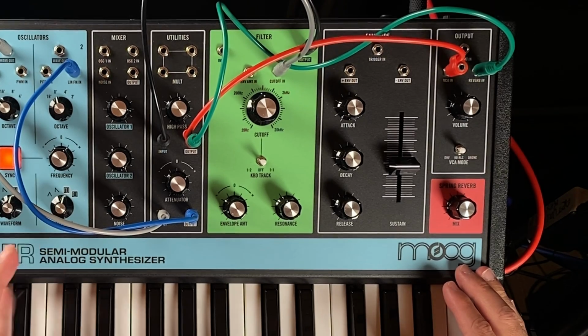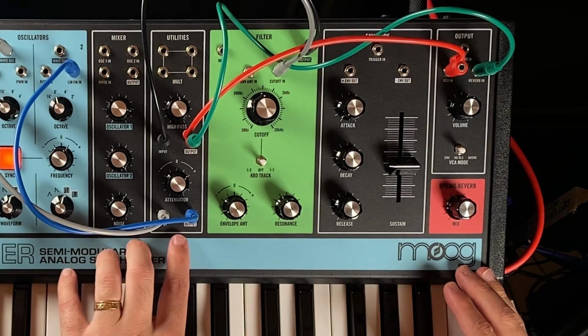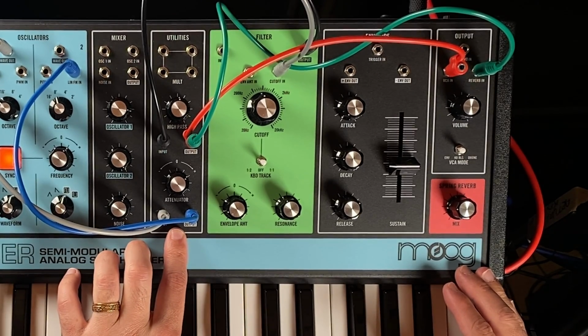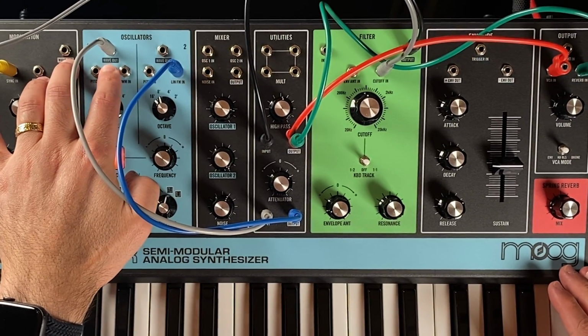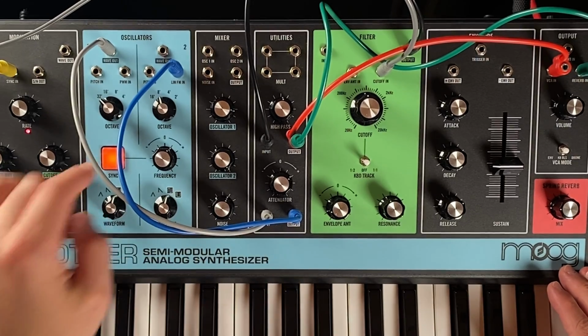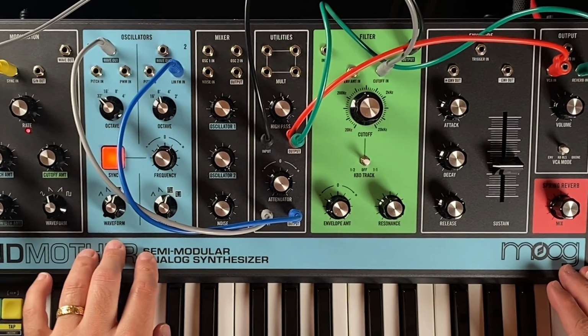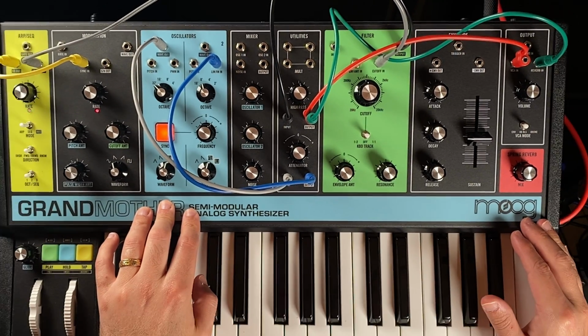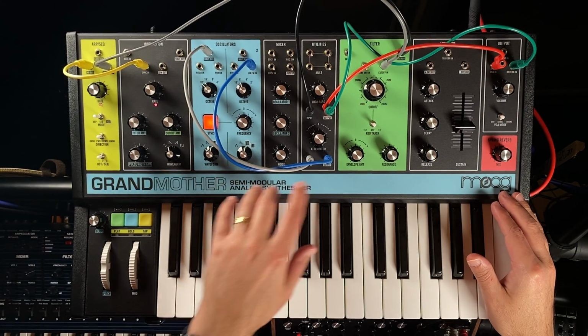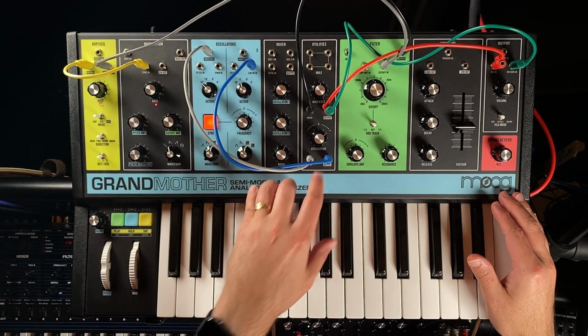So I wanted to have a little bit more control and fine tuning of these harmonics, and that's why I added the attenuator here between the output of my oscillator 1 and the patch that actually goes into the linear frequency modulation input for oscillator 2. And my attenuation here is set around 2 o'clock.